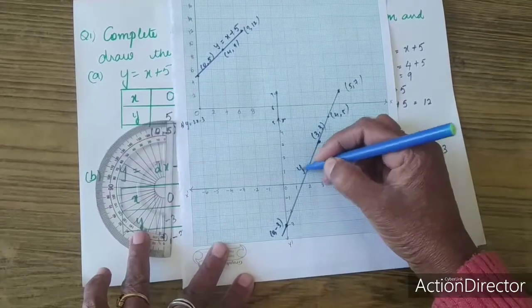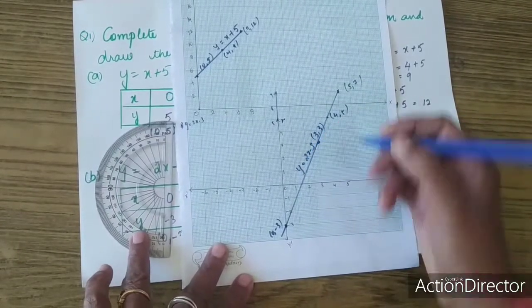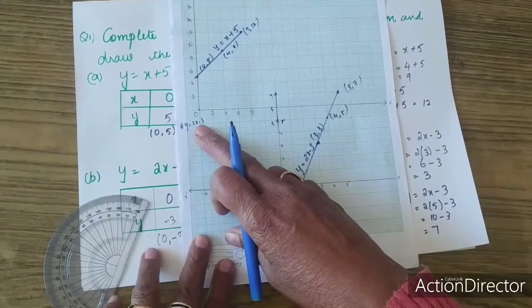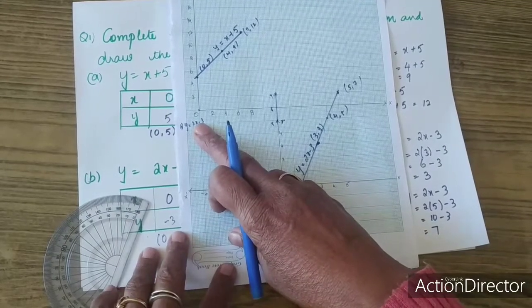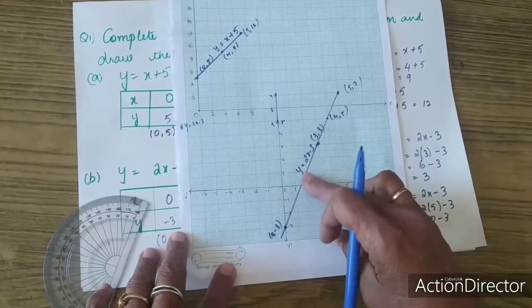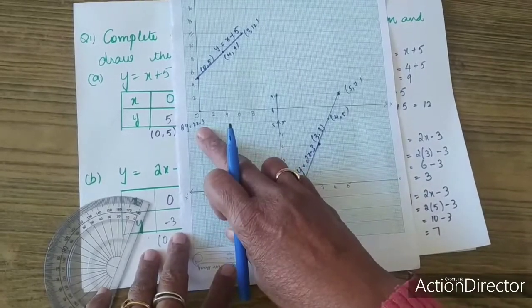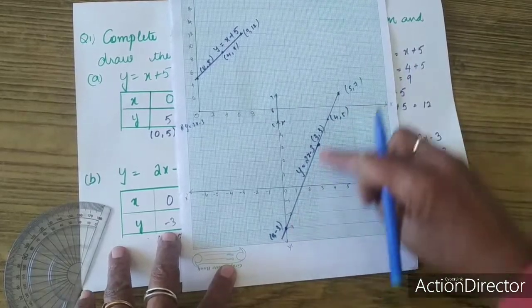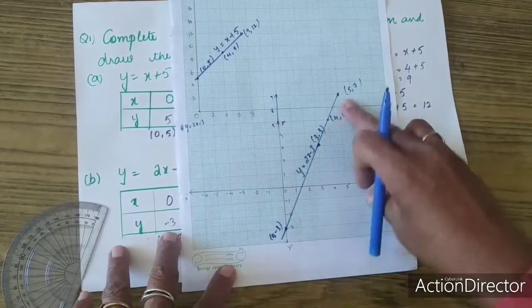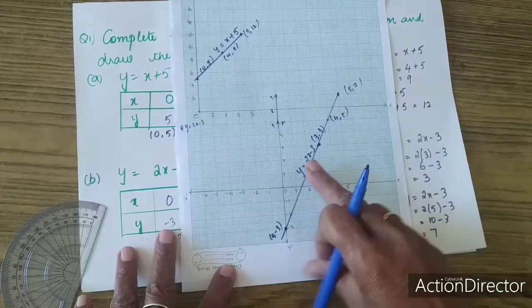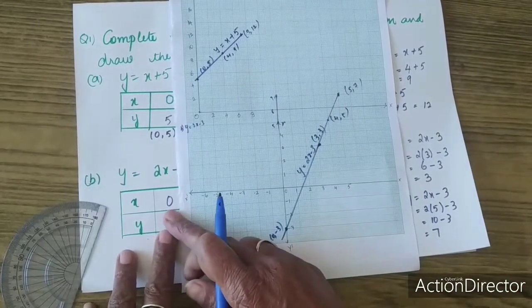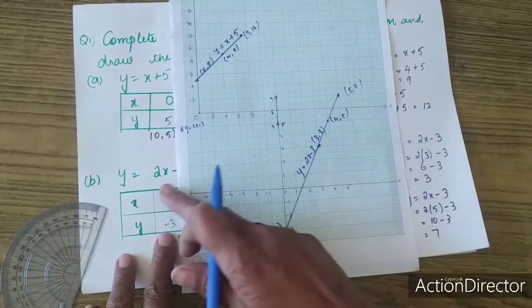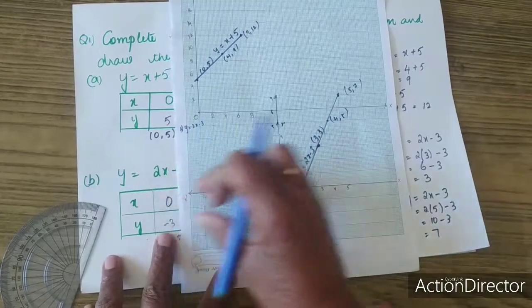So on this line you write y is equal to 2x minus 3. Linear equation means the degree of the variable x is 1. When the highest degree of the variable is 1, it is called a linear equation, and the graph of a linear equation is always a straight line. If you are not getting a straight line, it shows that you have made some mistake in the calculation in the table, and you have to recheck it. Hope you understood how to plot the graph when the table is given.